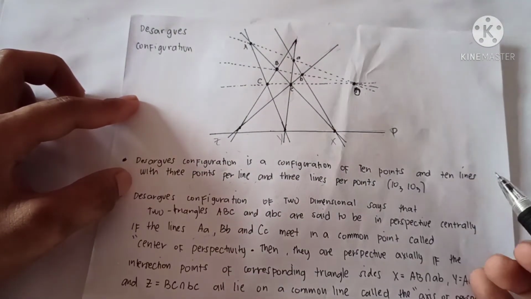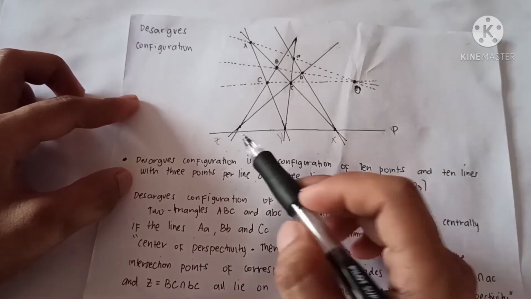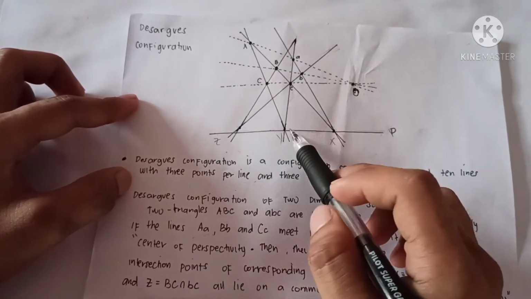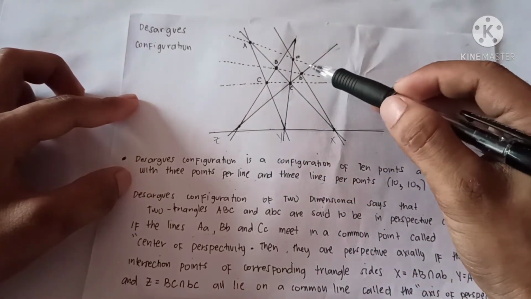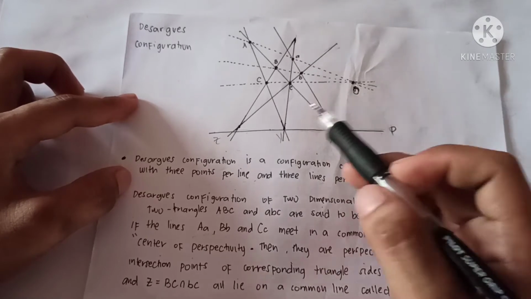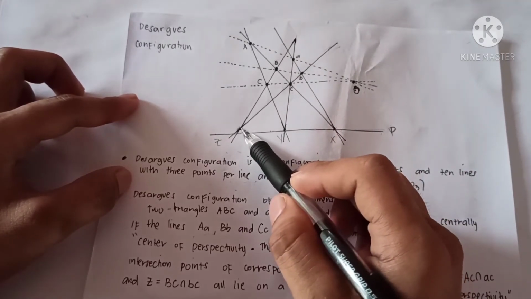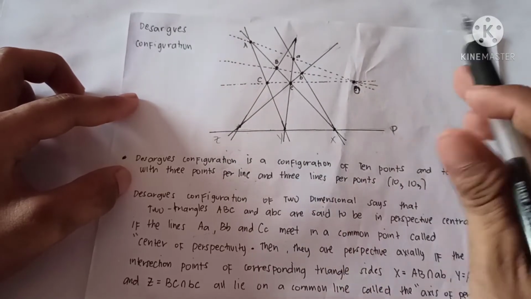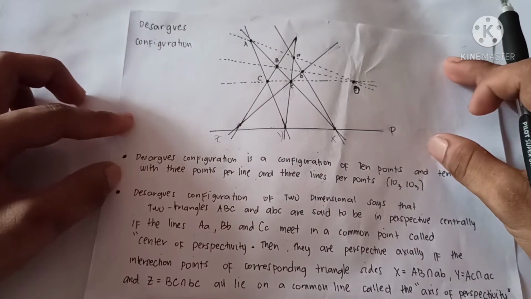And per line, there are 3 points. Meaning per line, first line 3 points, 1, 2, 3. Per line 3 points, and vice versa. There are 3 lines per point. Per point, 3 lines, 1, 2, 3. And this is the Desargues configuration.